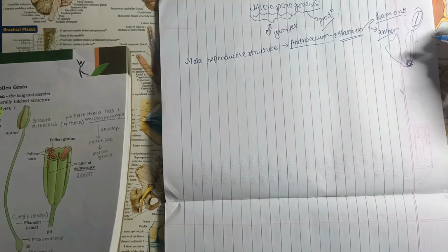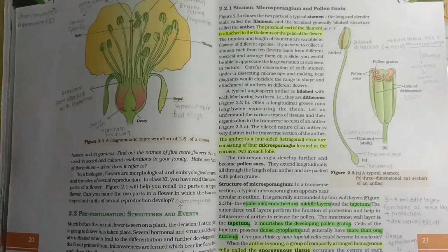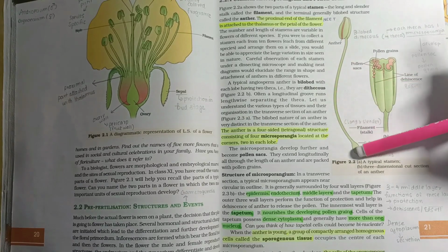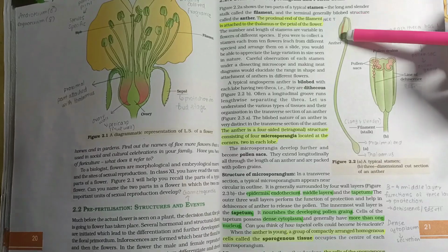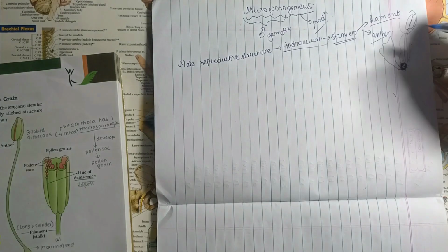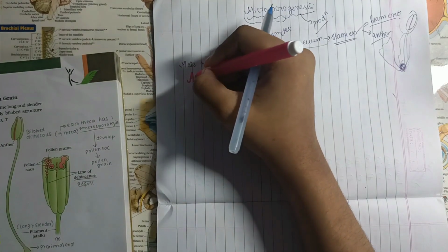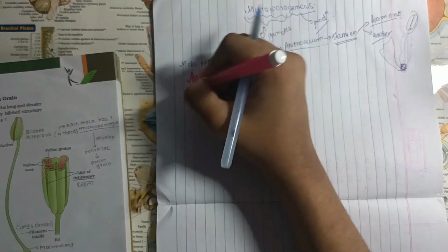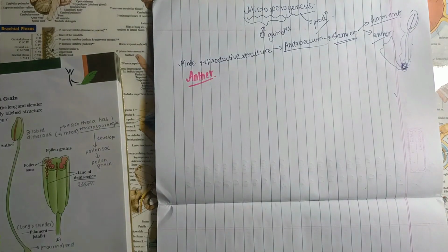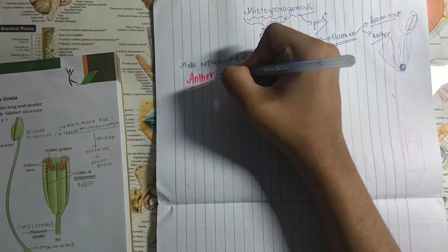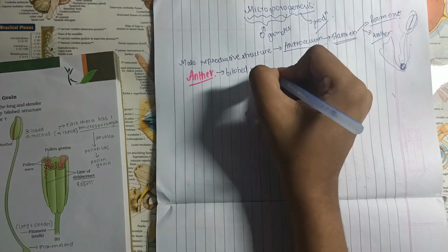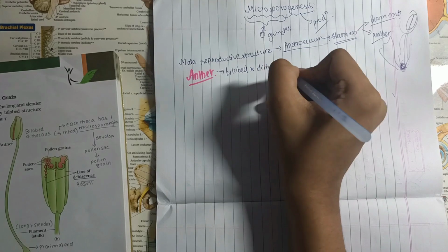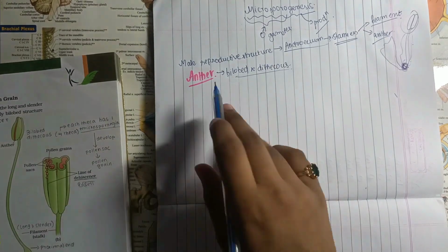If you want to see the diagram from the NCERT textbook, it is right over here. This long slender stalk is the filament, and this structure is the anther. Let's talk about anther in detail. The structural speciality of the anther is that it is bilobed and dithecous. It's actually an MCQ. Now, what do these two words mean, bilobed and dithecous?